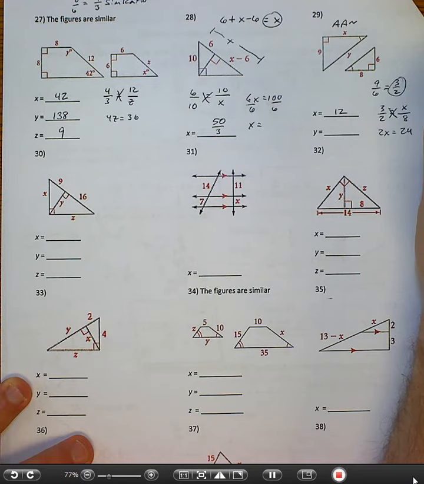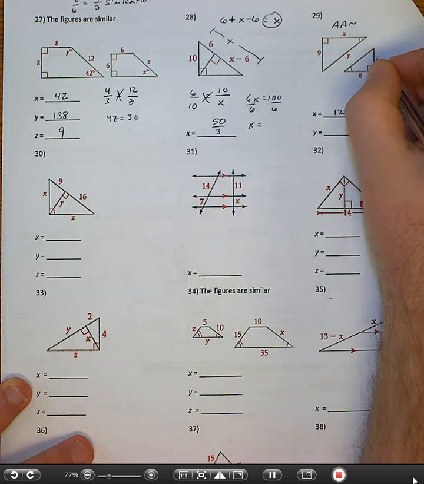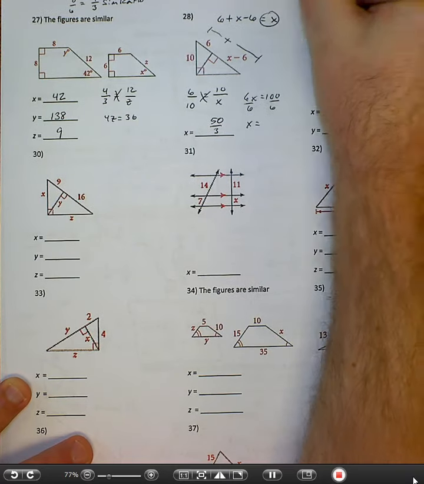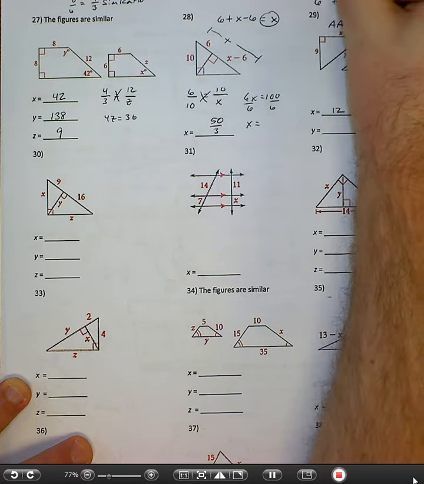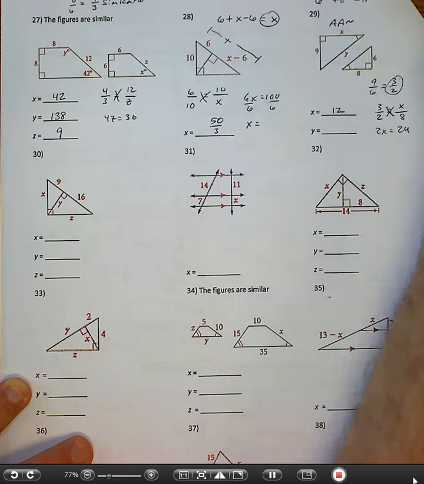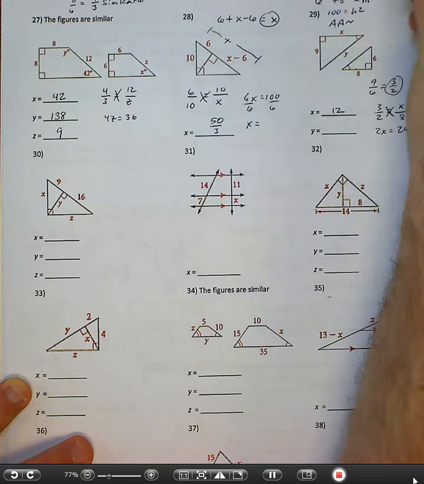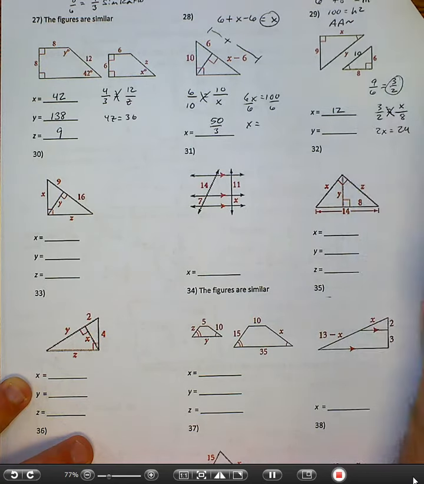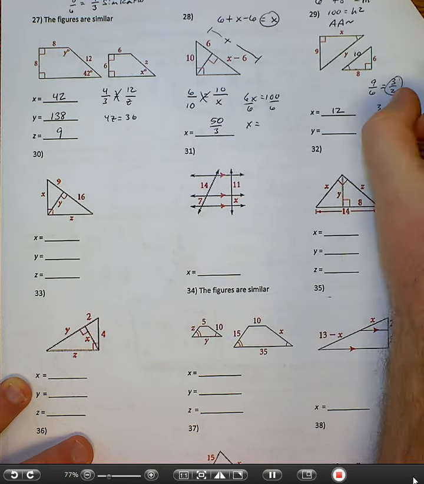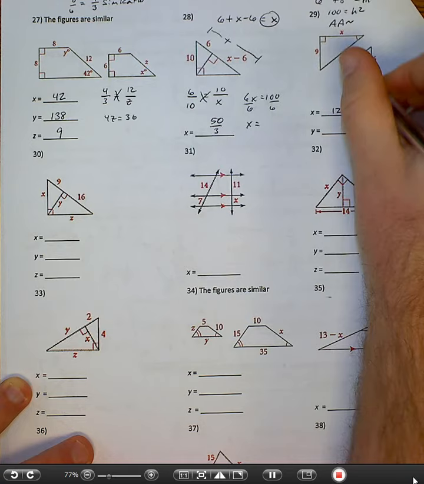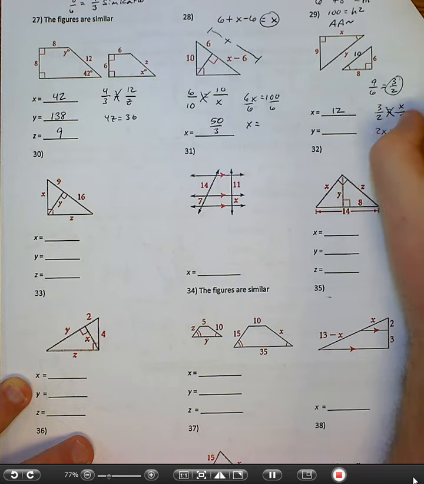Well, you could use the Pythagorean theorem to find the hypotenuse because it's a right triangle. So 6 squared plus 8 squared equals h squared. I already know what the answer is, but that's going to equal 100 equals h squared, square root, that's 10. So now I can use my 3 over 2. Y is the hypotenuse in the larger. 10 is the hypotenuse in the smaller. 2y equals 30. Y equals 15.